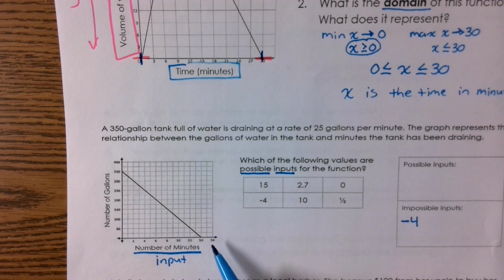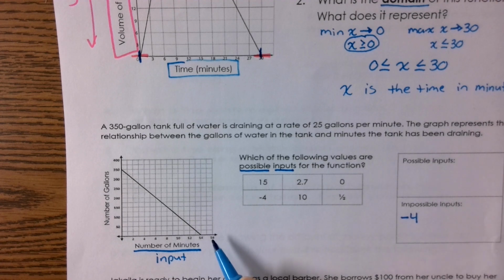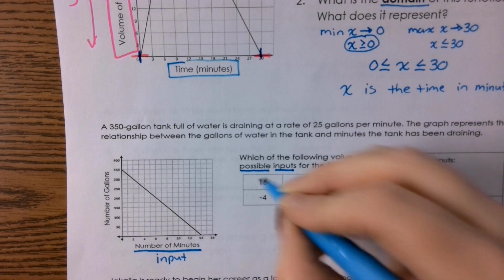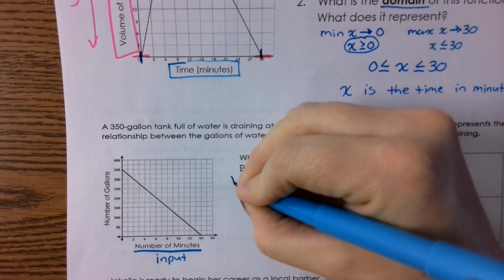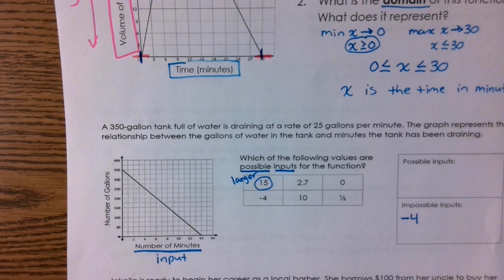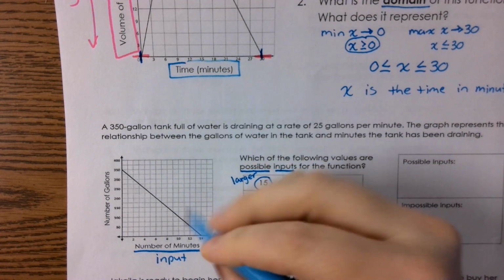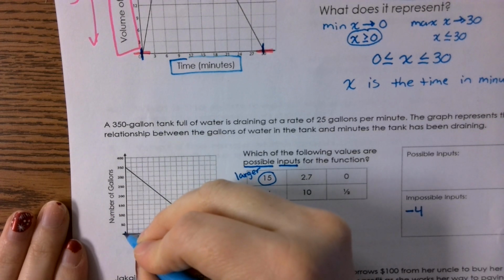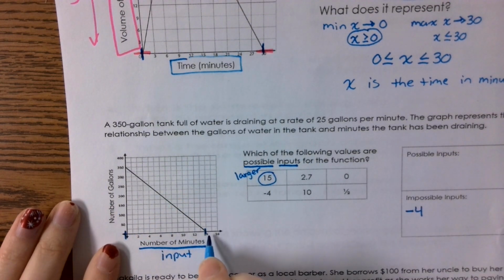No. Yes, there are 15 minutes and 16 minutes beyond the 14-minute mark, but at that point, we're done with the job. The tub has been drained, or the tank has been drained. It no longer has water. We no longer are counting that as part of our time. So 15 minutes is too large. It's larger than the expectation of what we're wanting, because right here, if we're looking at our range is going from 0 to 14, isn't it?